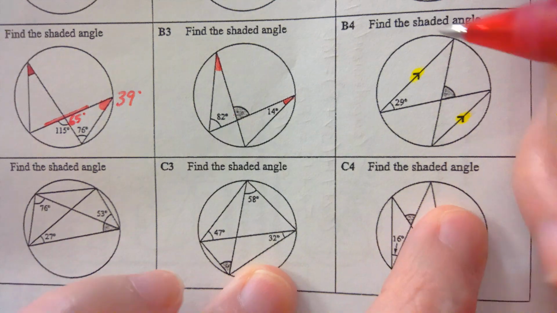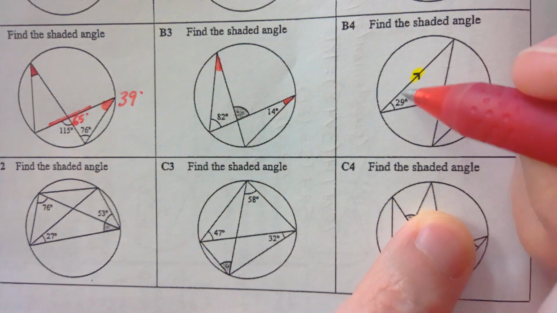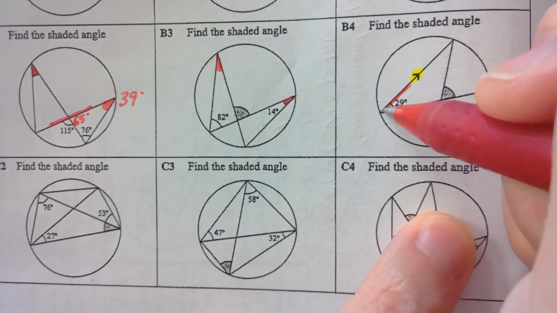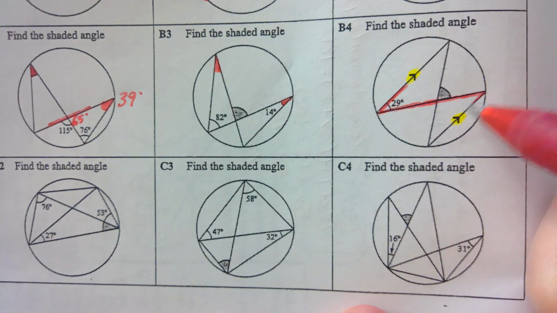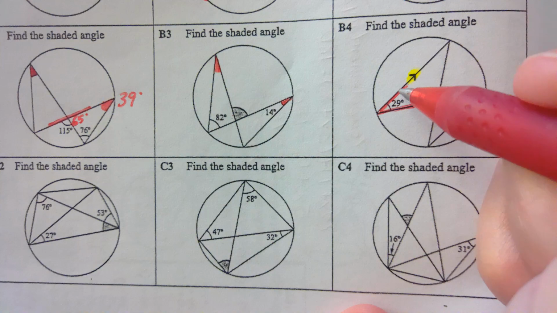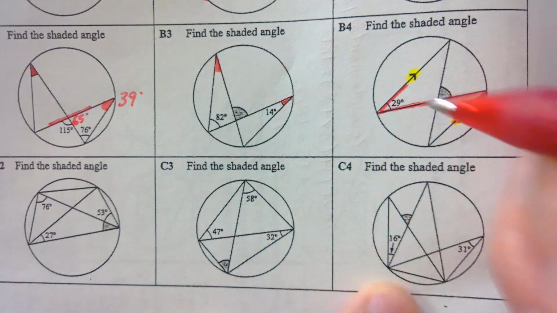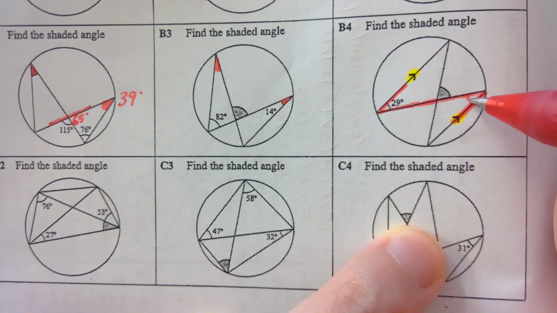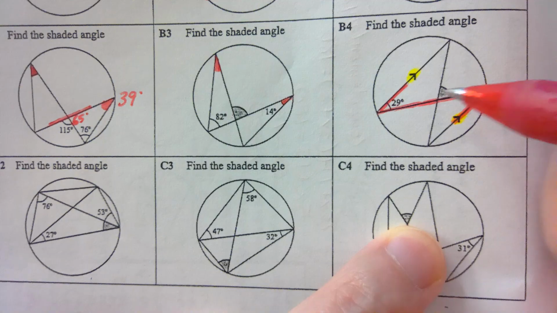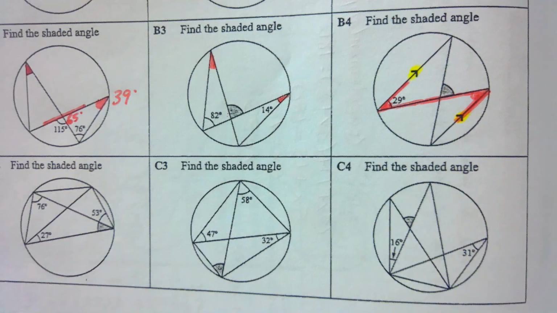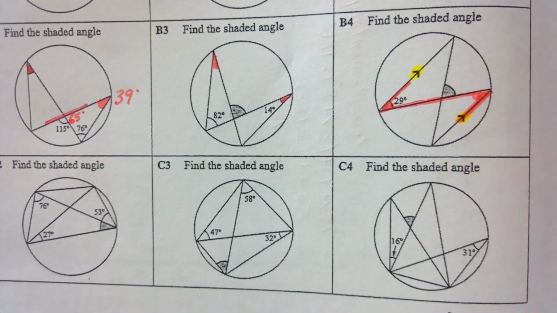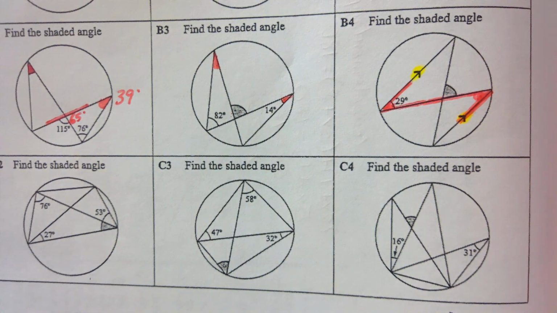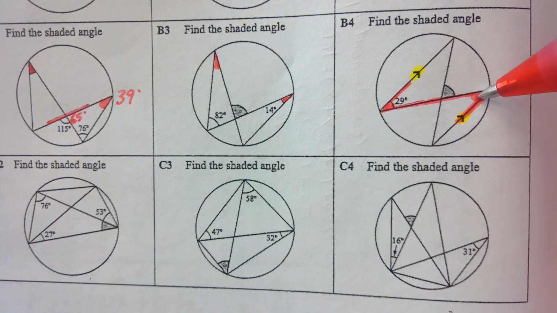Okay, so because of that, it tells me I probably need to look for one of these patterns. So right here, I see a Z, right? Which means if this is 29, this is also 29. All right, those two angles are 29. And then if that's 29, what else is 29?